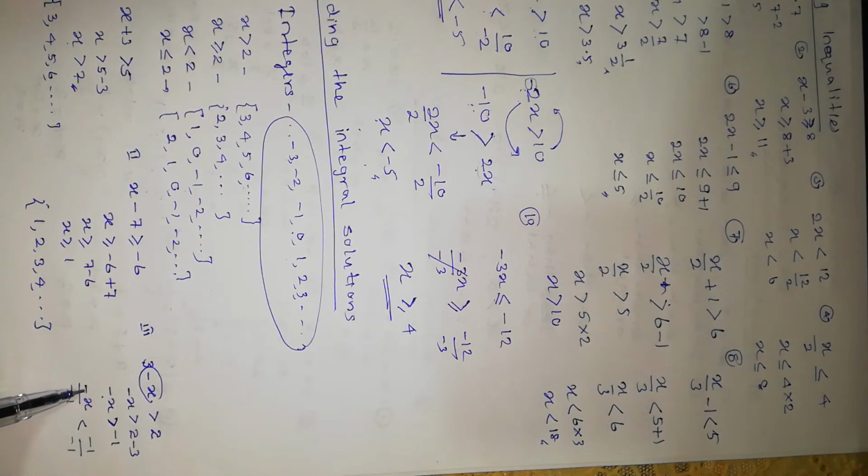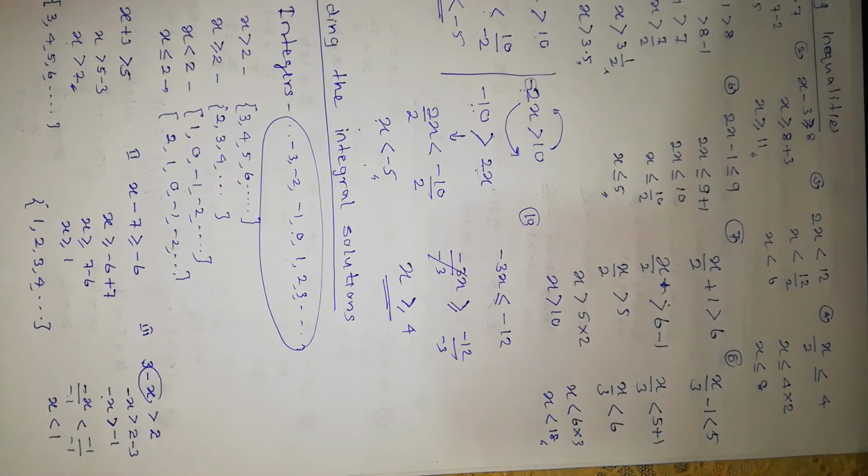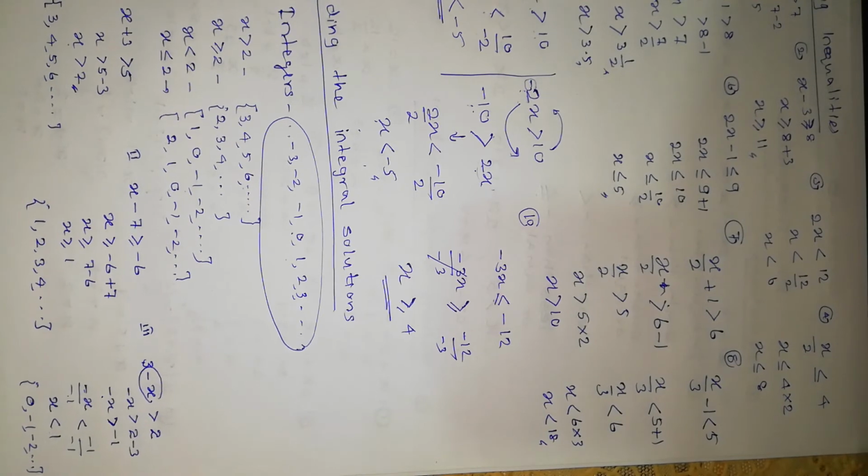Then when you divide minus x by minus 1, you will get x less than positive 1. Then what is the set of solutions? X less than 1: 0, minus 1, minus 2 and put a few dots. Right, then this is how, children, we write down the integral solution set.